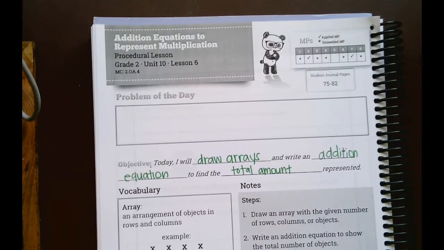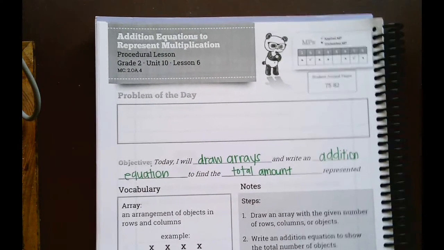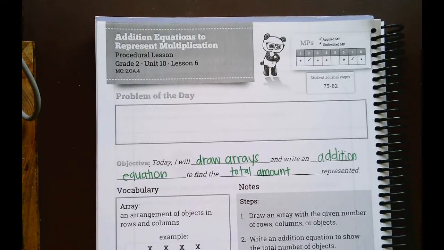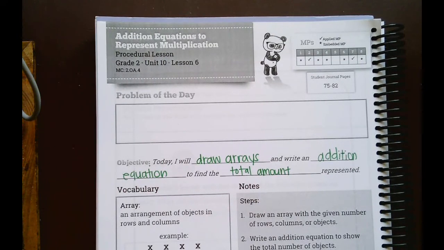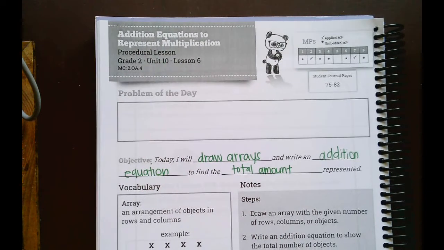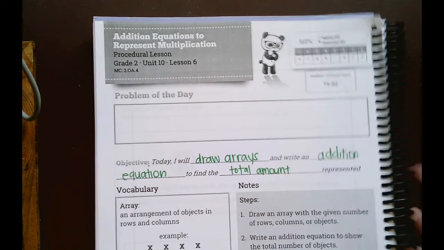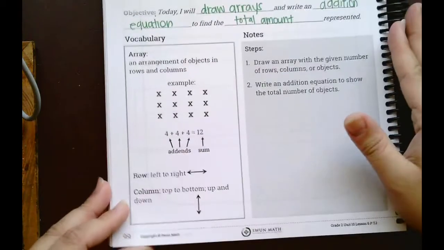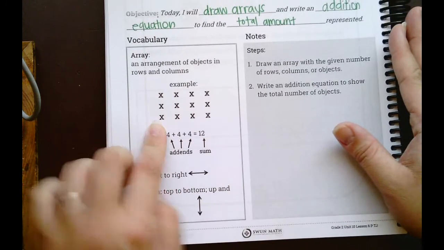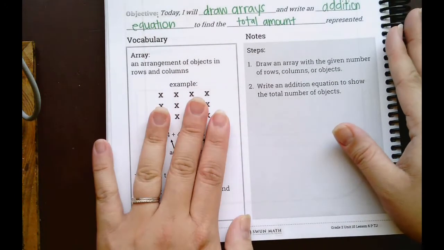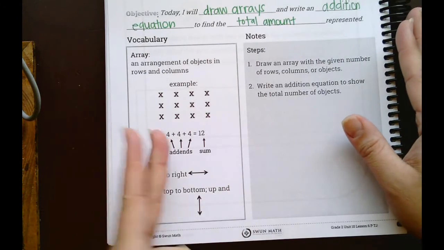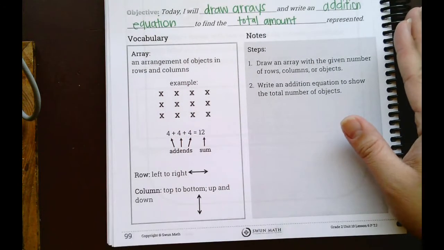Alrighty, so for today's math lesson, we're working on Unit 10, Lesson 6, addition equations to represent multiplication. We've been working on this entire unit setting up addition sentences, or addition equations, both for our rows and our columns. It's showing you that there's a relationship between repeated addition and multiplication. So here, we can multiply 4 by 3 to equal 12. But right now, all we're focusing on is learning that we can add up each row or each column, repeated addition, to find the sum.